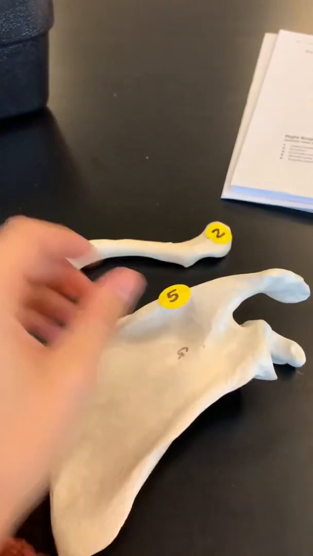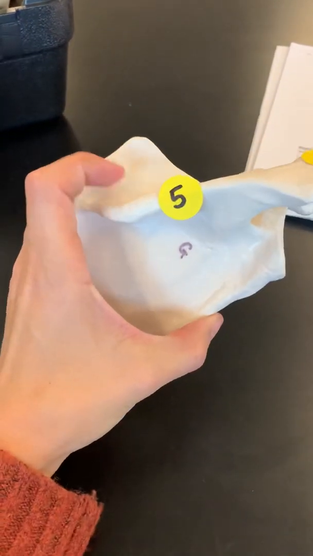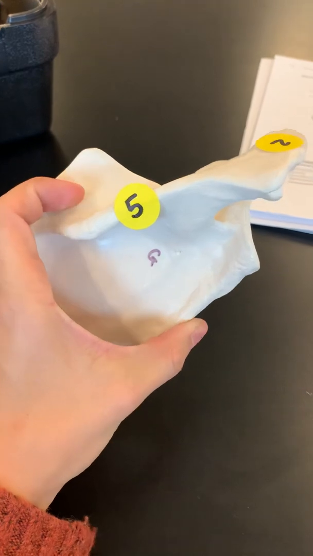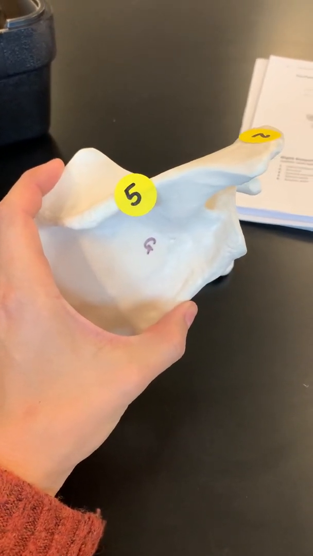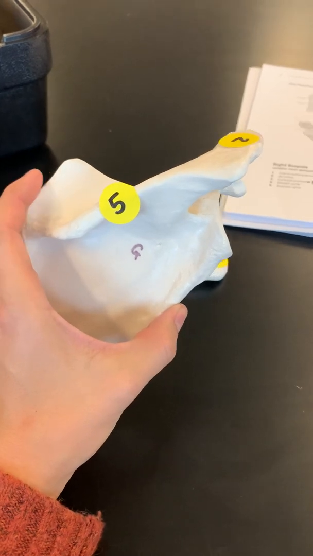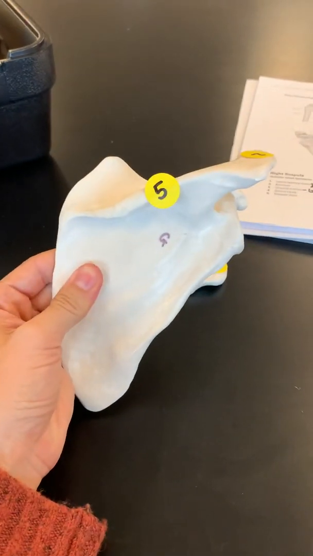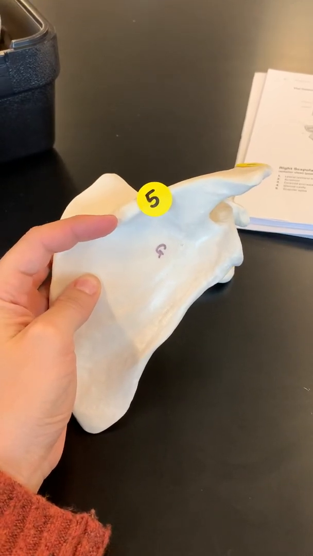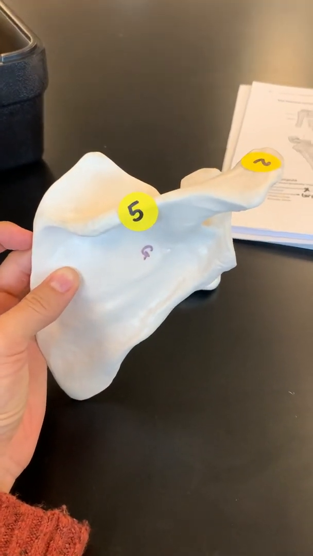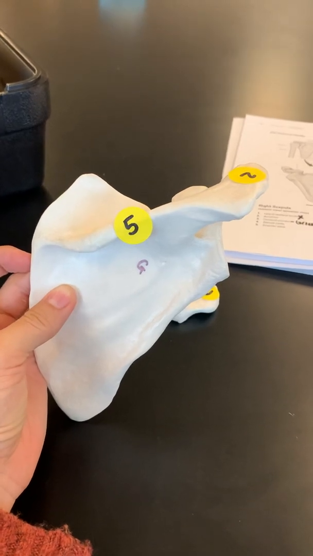Number 5 is on the posterior side, and that is the scapular spine, so this ridge here. Alright? So, whenever I ask you if this is a right or a left scapula, you can use this spine here. The scapular spine should be posterior, so that is going to be oriented towards your back, okay?